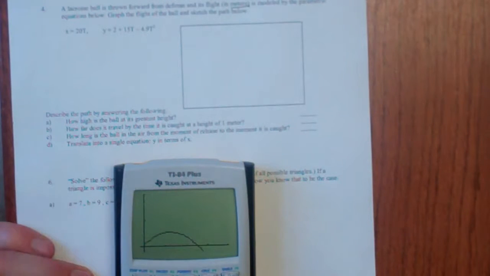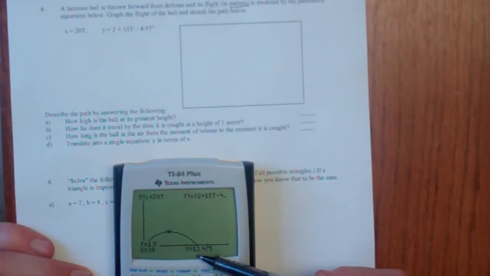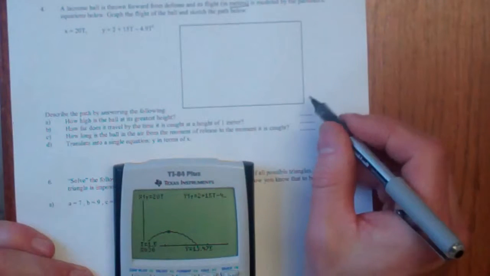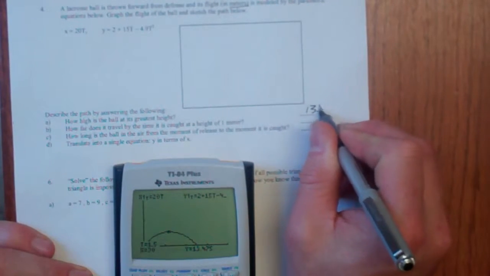How high is the ball at the greatest height? If I hit trace and then just zoom over to the highest point, it looks like it's around 13.5 meters on the y. So I'm just going to go to the nearest 10th.